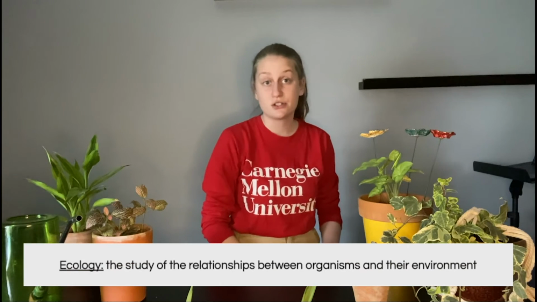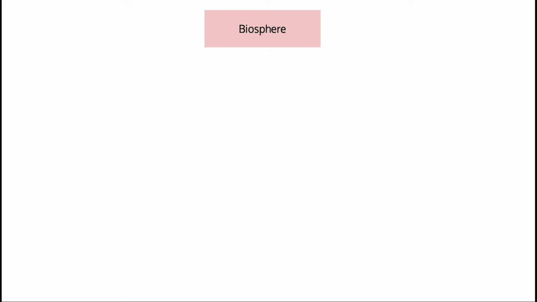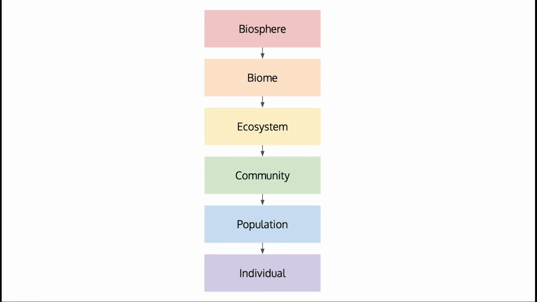All of these levels are really useful for scientists when they're trying to describe food chains or do other sorts of ecological research. Ecology is the study of the relationship between organisms and their environments. To review the different levels of organization, complete the Organizing Organisms worksheet. You will be asked to categorize a list of terms into different levels of organization, including biosphere, biome, ecosystem, community, population, and individual. Pause the video and complete the worksheet before we move on to the next section of the module.